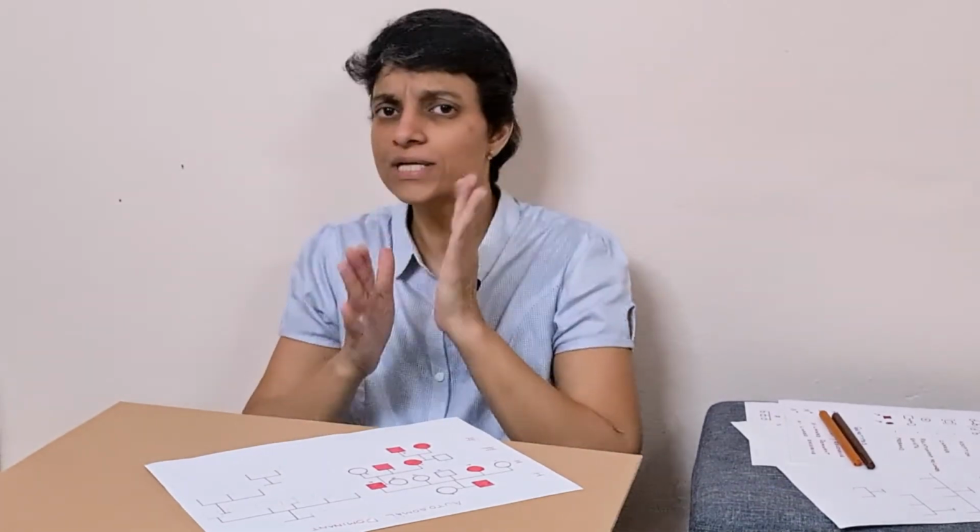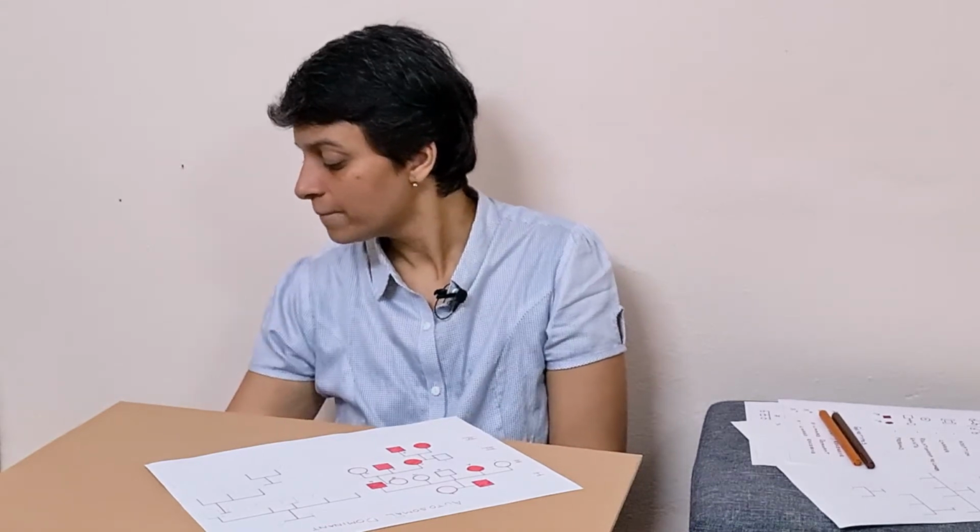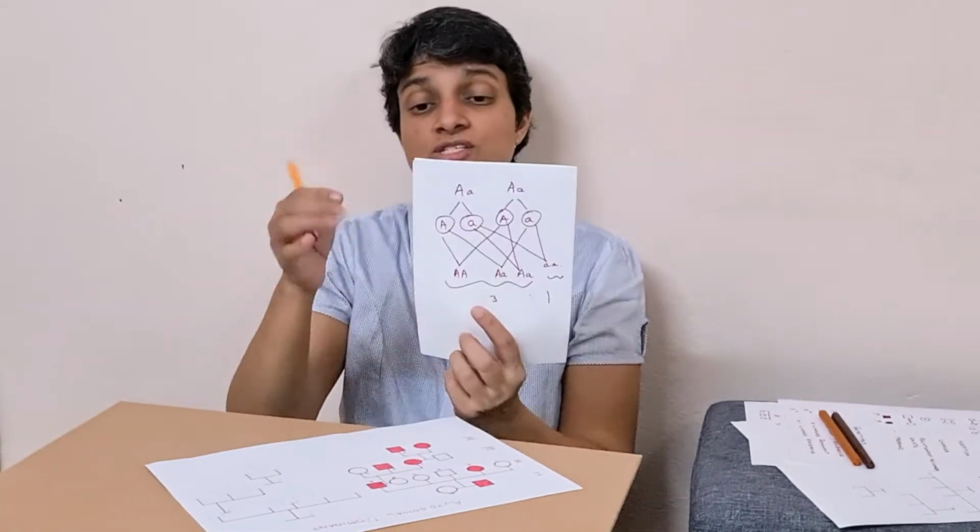Two capital A's, we call it sometimes a lethal combination, and generally we don't find homozygous dominance. It is usually heterozygous dominance that we look at. And even the presence of one dominant allele is enough to cause the disease. So we will start analyzing the genotypes.